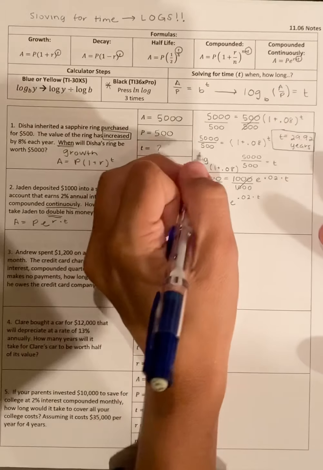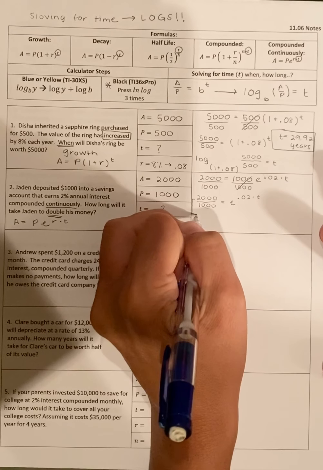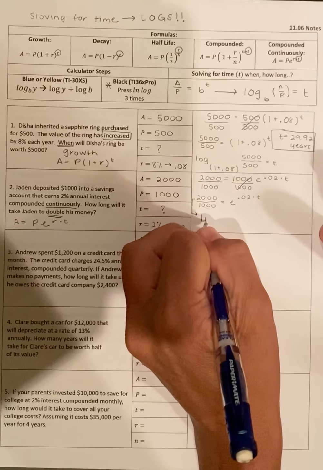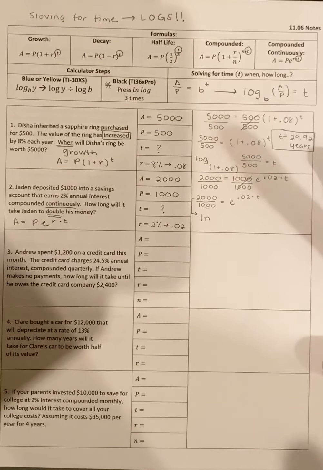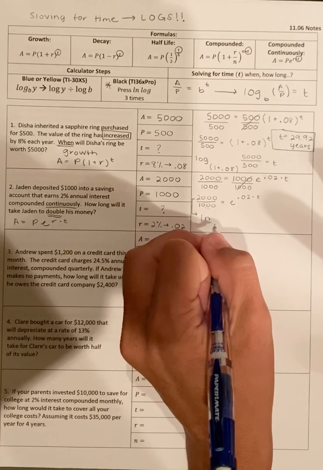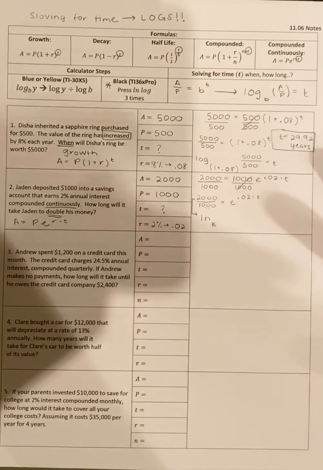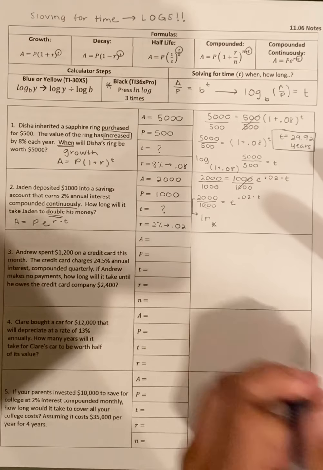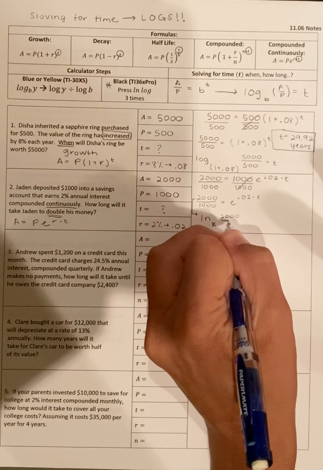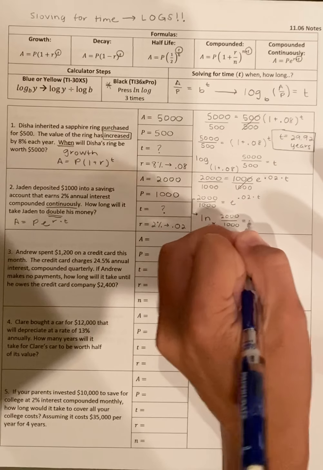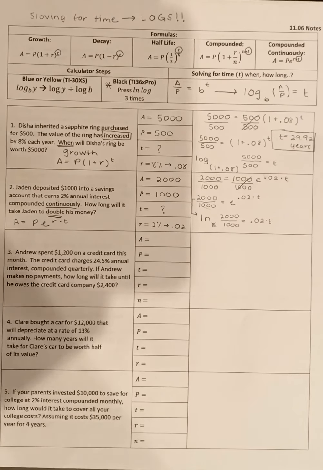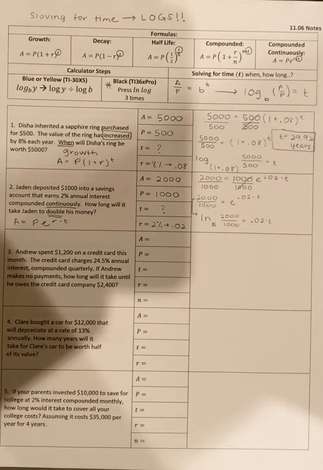Now I need to rewrite this in log form. And since it's e as the base, I'm going to need to use a natural log. So e is our natural log, ln. So ln is our log. It does have a base of e. We don't need to write it. I'm going to write it, but I'm going to cross it out. So that's why I'm used to the ln. The argument is 2,000 over 1,000. And that equals 0.02 times the time.